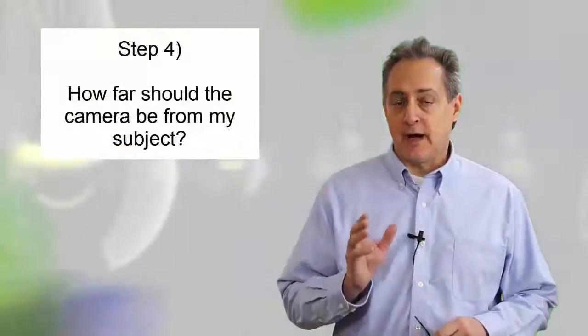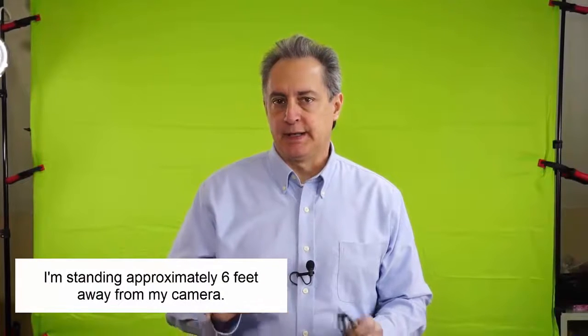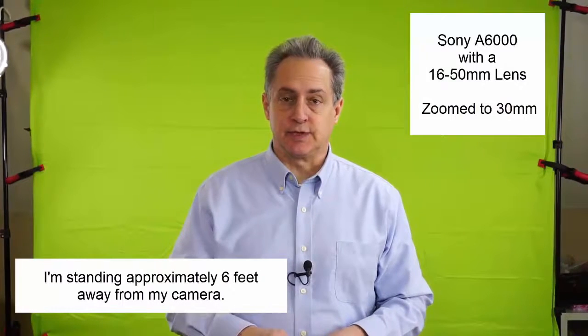Step number 4, how far should the camera be from my subject? Okay, this one isn't quite carved in stone. I'm about 6 feet away from my camera, but I'm using a Sony a6000 with a 16 to 50 millimeter lens at about 30 millimeters. So if you're using a different camera, it may look a little different for you depending on what lens you have, what camera you have. So that, again, isn't carved in stone, but 6 feet for me with my setup is the way that I like it. And just let me show you something so you know what I'm speaking is true.